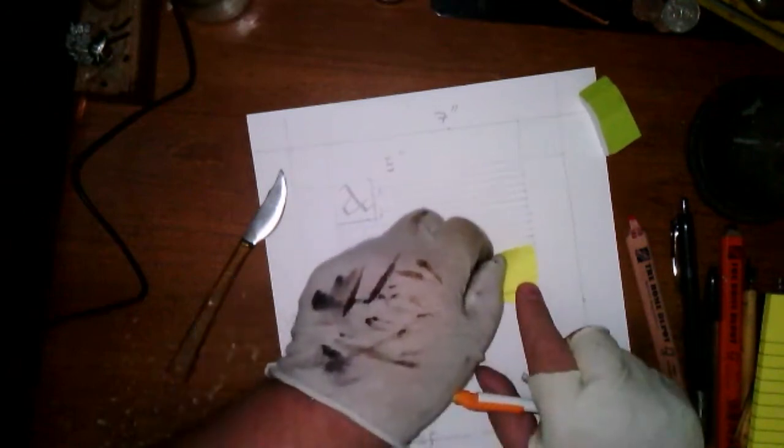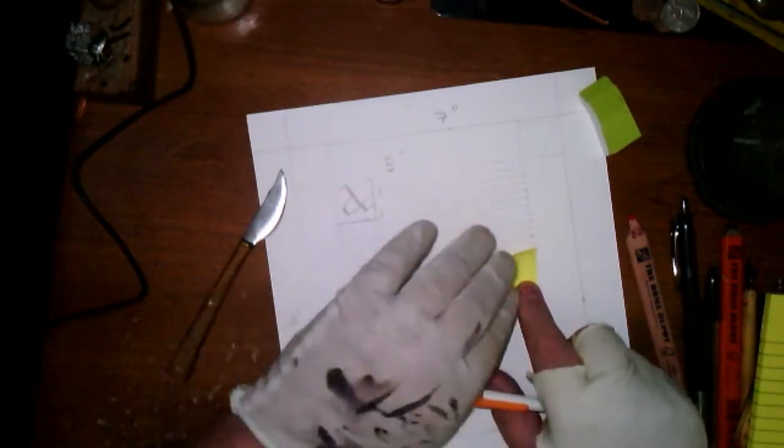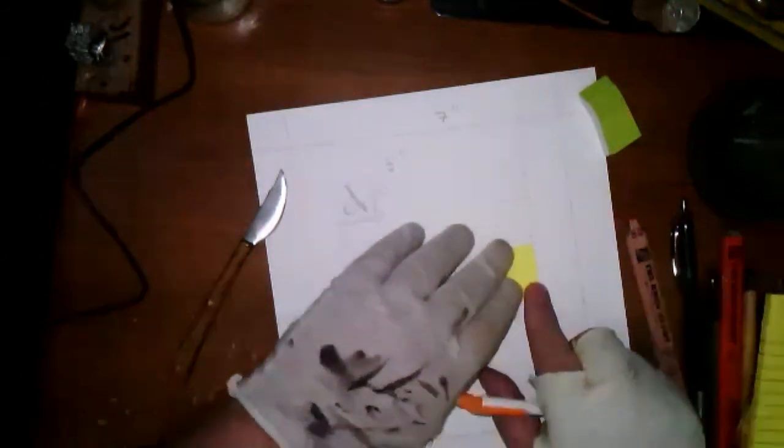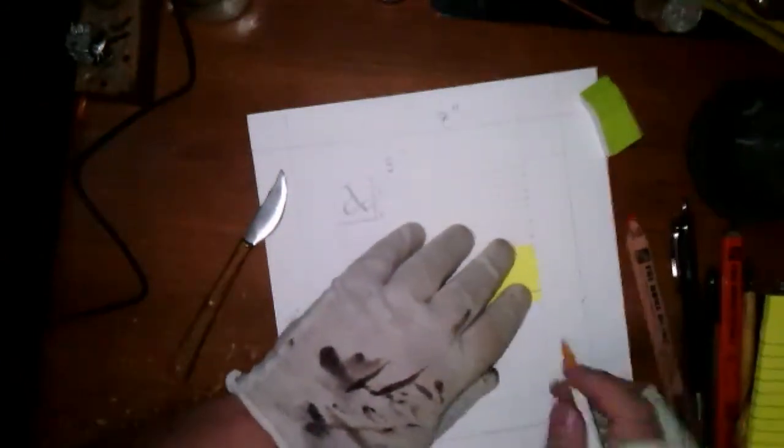Okay, that's fine. You don't have to measure at this point. Using your T-square, you can line up to those marks and just simply add your lines. Once you've measured your first 3 or 4, you can use a Post-it note as a line guide and your T-square to draw additional lines in as you need them.